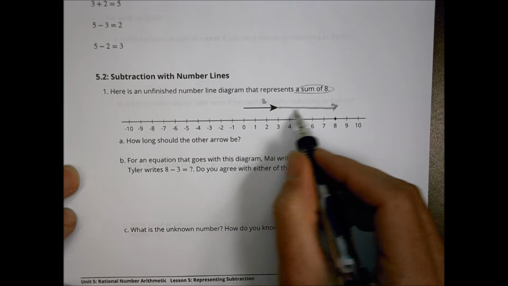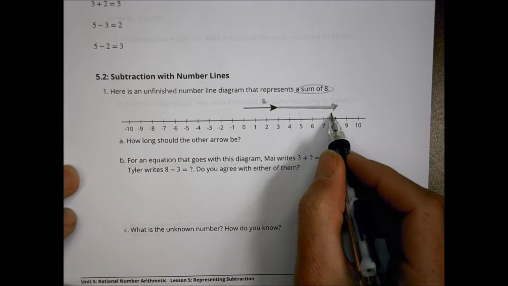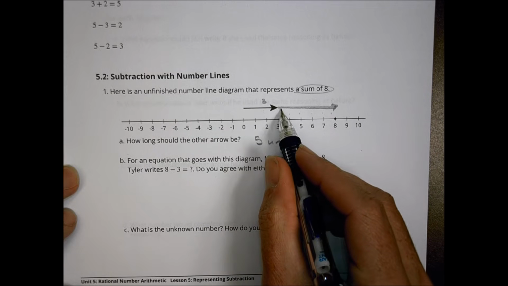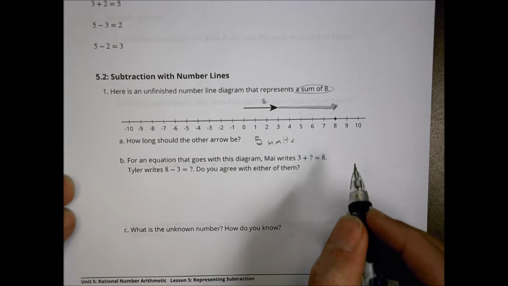So the other arrow should be this distance from here to here, which happens to be 1, 2, 3, 4, 5. So we would say it's going to be 5 units long to go from tip to tail, right? Go from here to here. All right, that's what we do.